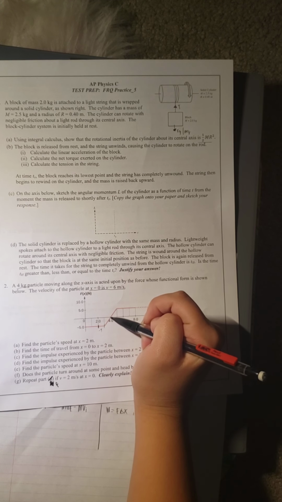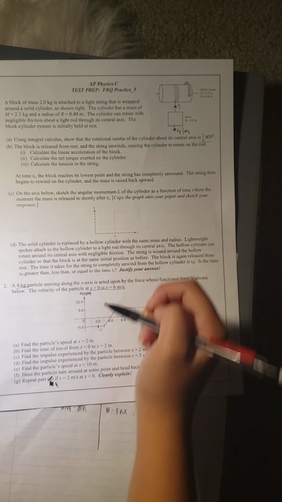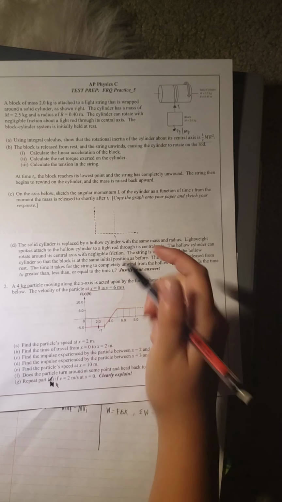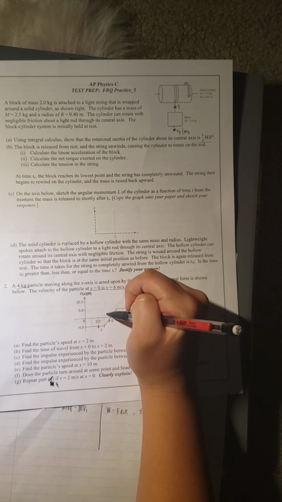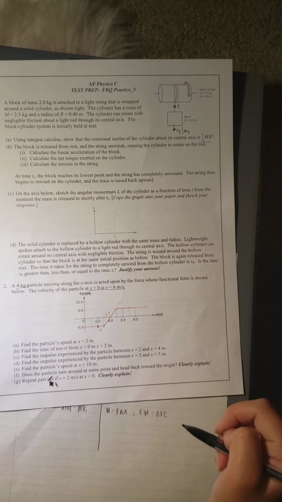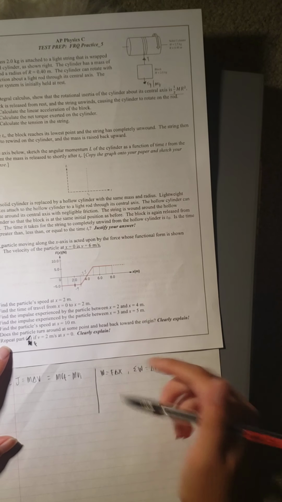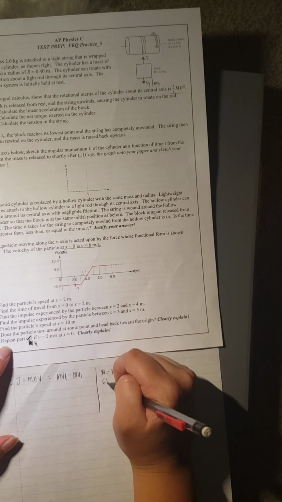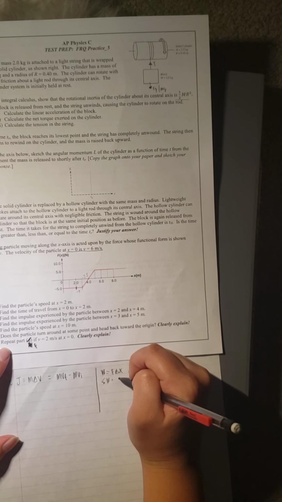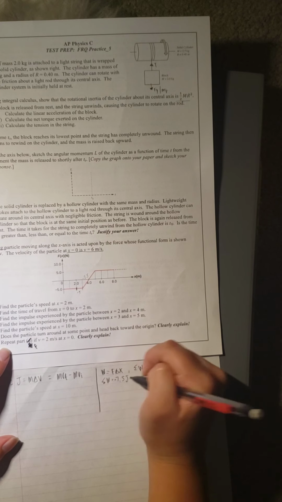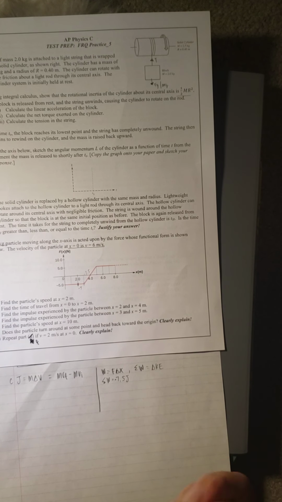So 1 times -5 divided by 2 is -2.5. Since these are both below the x-axis, we can just add them. So sigma work equals -7.5 joules.